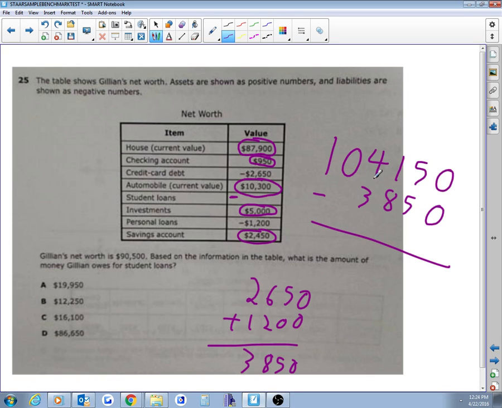I forgot to add the 2,450. Whoops. The actual total was 106,600. That's how much all these positives added up. This plus that plus that plus that plus that should have equaled this. My mistake. And the liabilities that we have so far do equal 3,850.